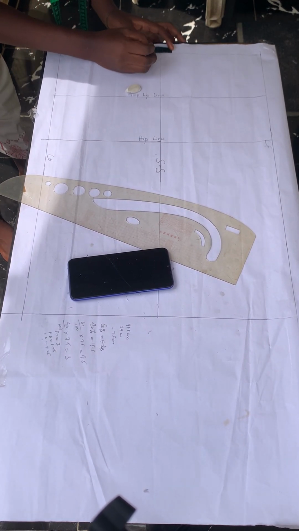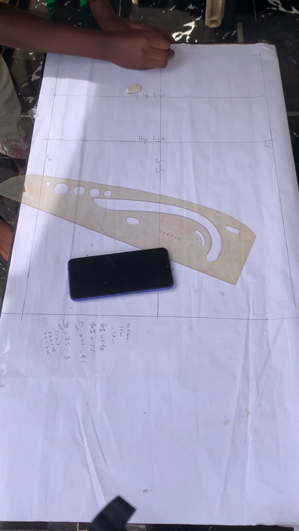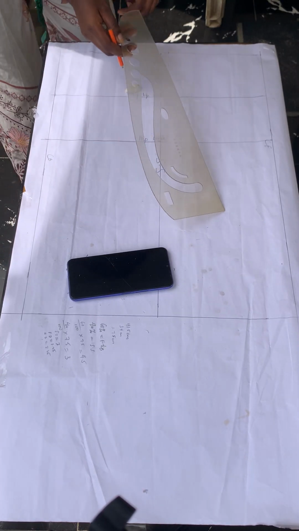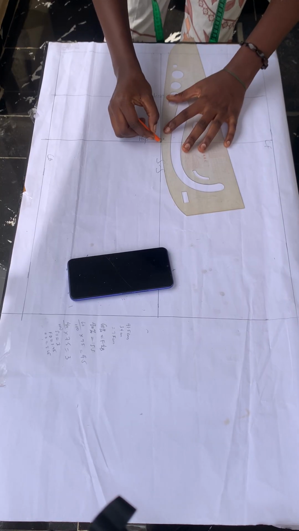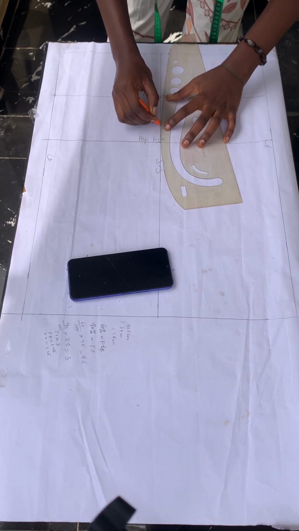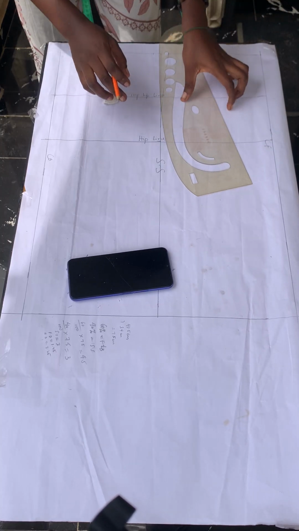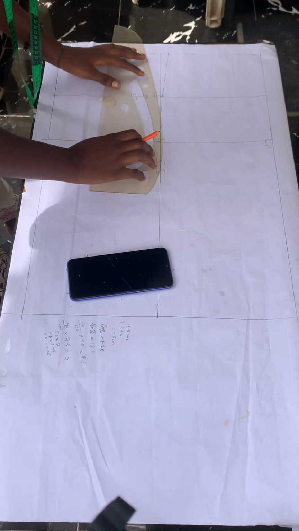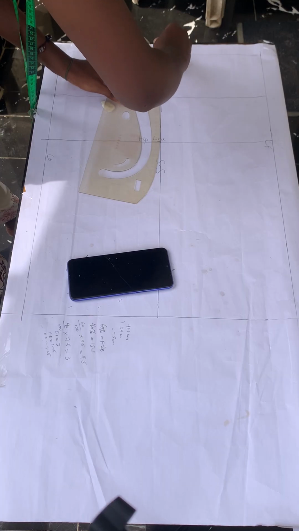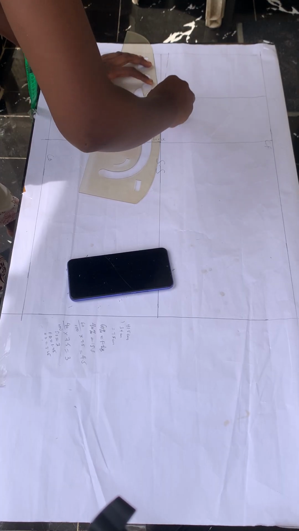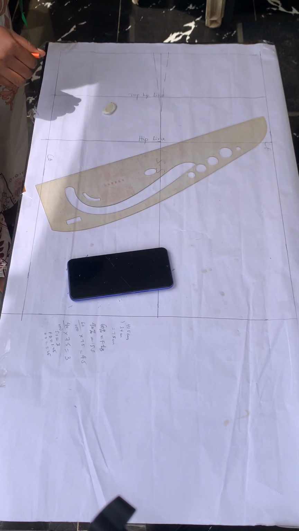You're also coming in by 1.5 centimeter here. Now we are connecting this with dotted lines. You're also connecting this with dotted lines to the hip line.